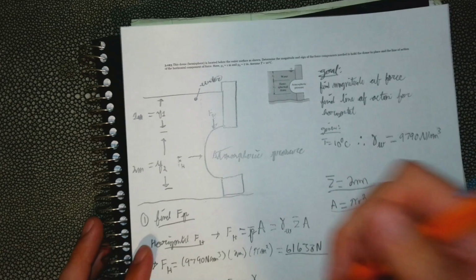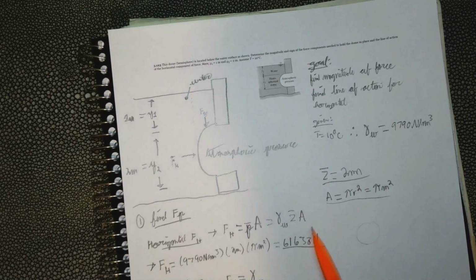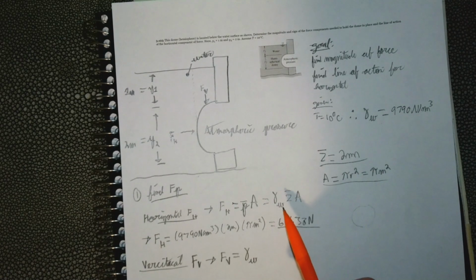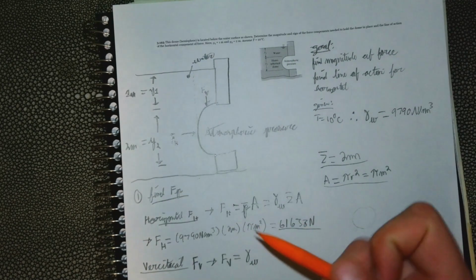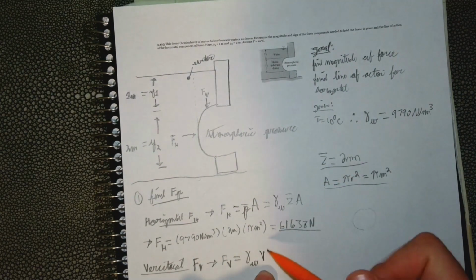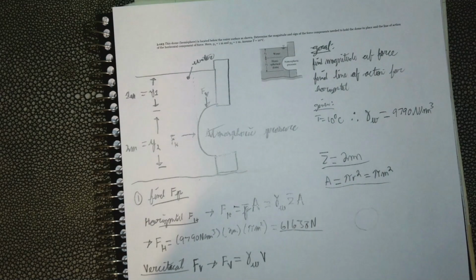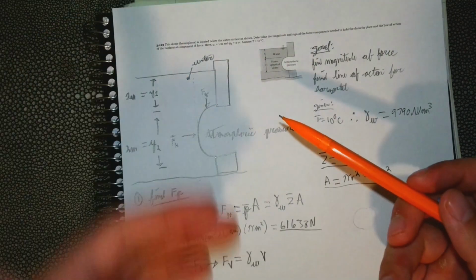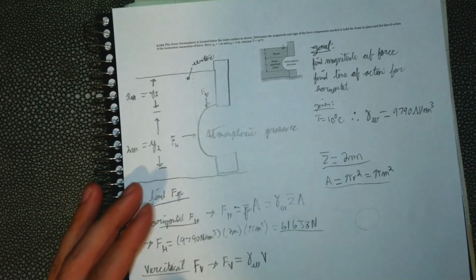So to do this, we usually been doing specific weight times height times area. Now we're going to do specific weight times the volume, because we're trying to find the weight of the water that is on top of it.